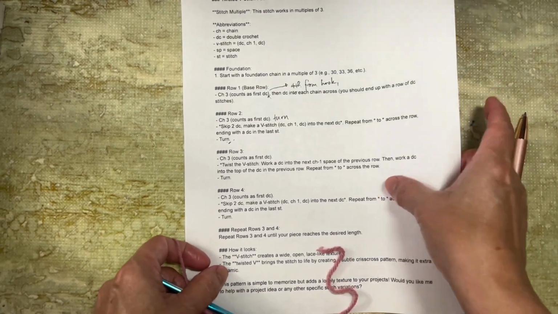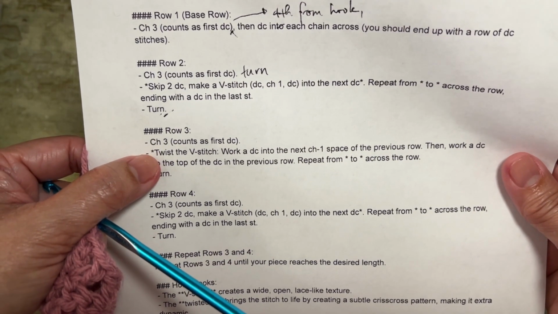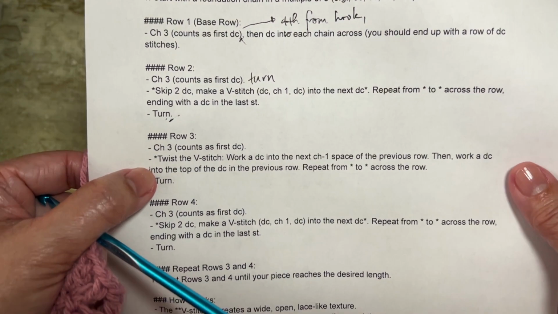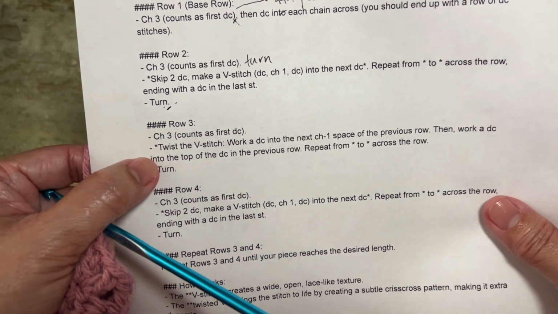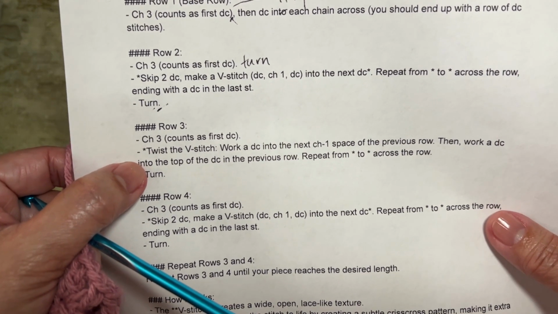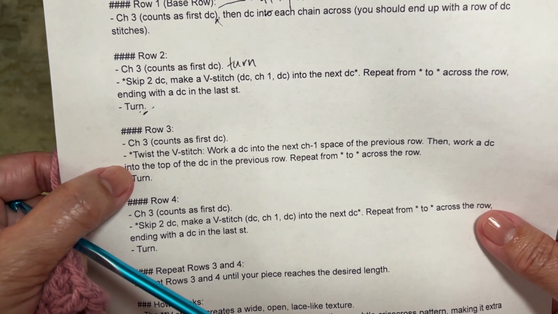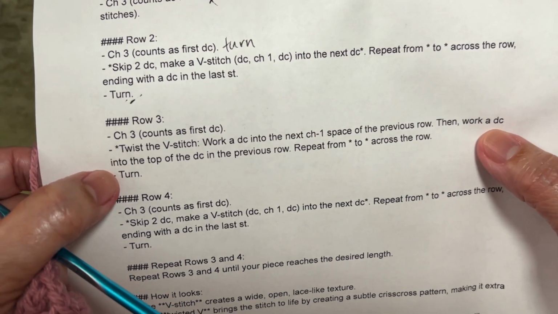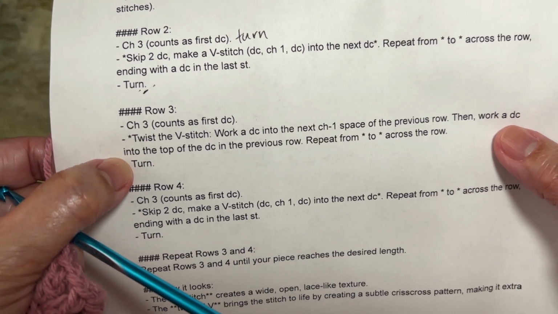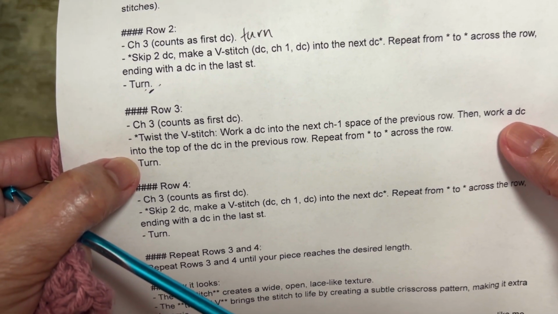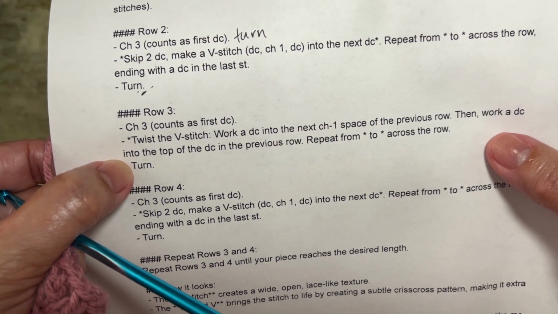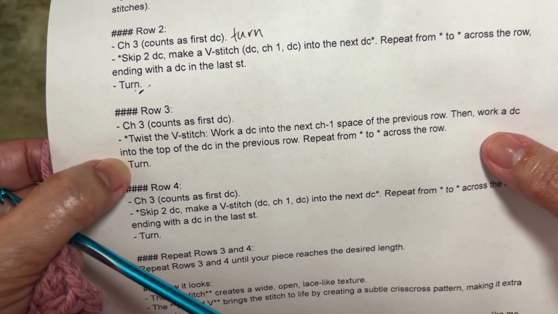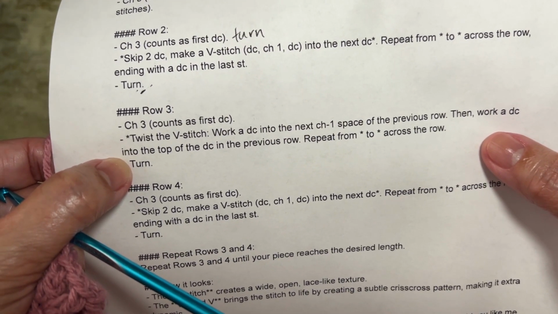Okay, row 3. Row 3, chain 3, count as the first double crochet. Twist the V-stitch. Work a double crochet into the chain 1 space of the previous row. Then work a double crochet into the top of the double crochet in the previous row. Work a double crochet into the top of the double crochet in the previous row.